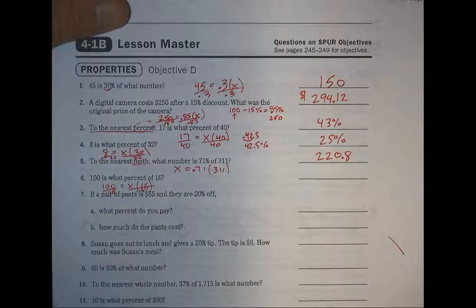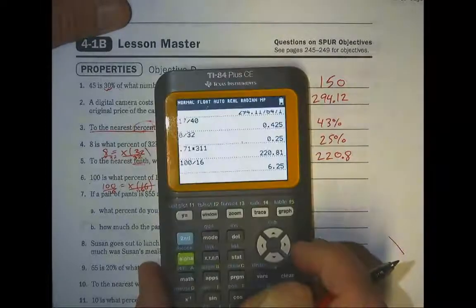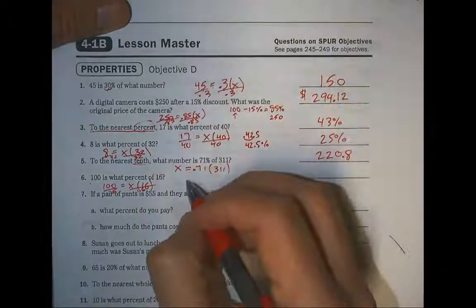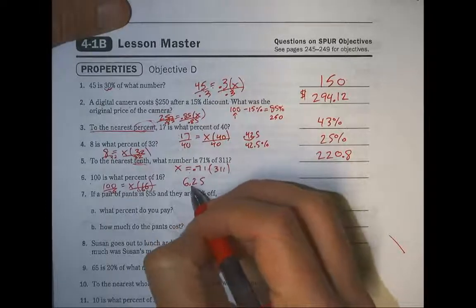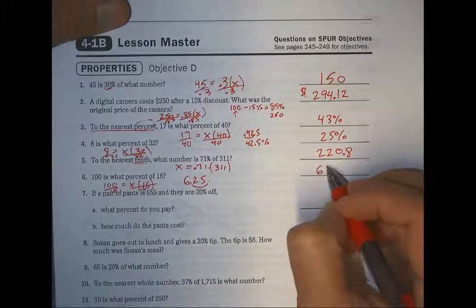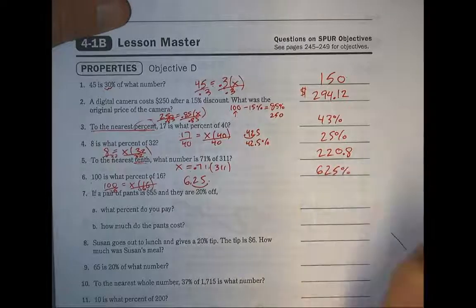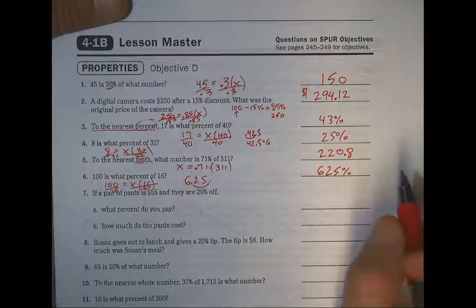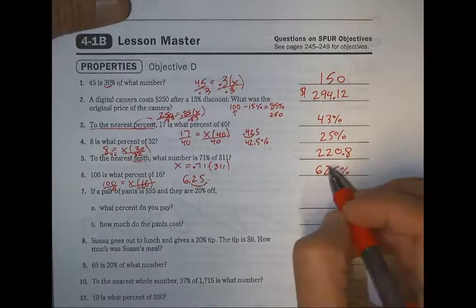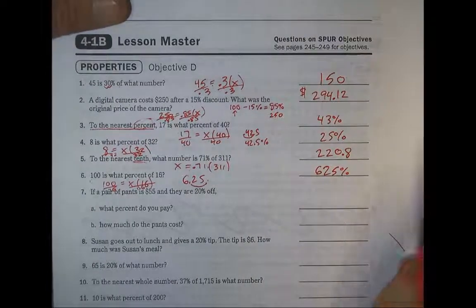So when I do 100 divided by 16, I get 6.25. Again, just like if it was 0.71, we move it 2 to the right to get 71%. We're moving this 2 to the right, and this is 625%. Now, percents that big are new to a lot of students when they come to algebra, and they don't even understand that that can happen. They think a percent always has to be less than 100.